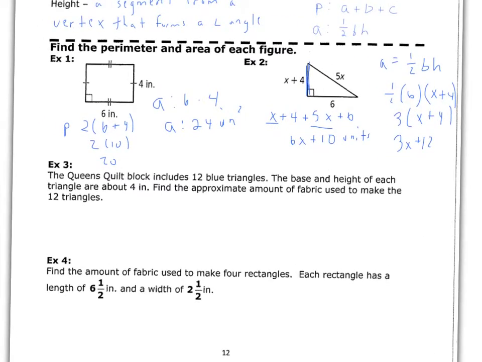Alright, we're on to example 3. It says the queen's quilt block includes 12 blue triangles. The base and height of each triangle are about 4 inches. Find the approximate amount of fabric used to make the 12 triangles. Let's find the area of one of the triangles using our formula.